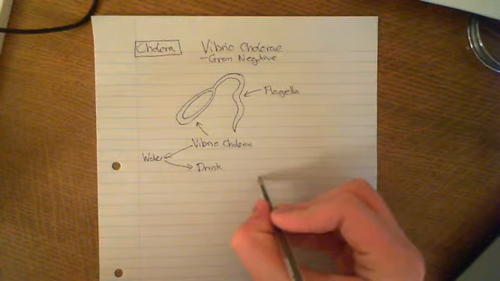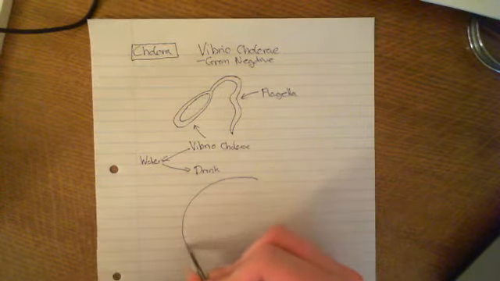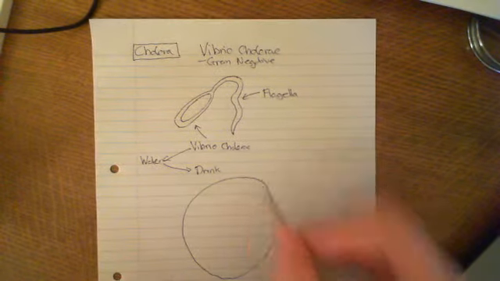So it looks kind of like this. Let me just make sure it all's going to fit. Okay, I need to move it up a bit.